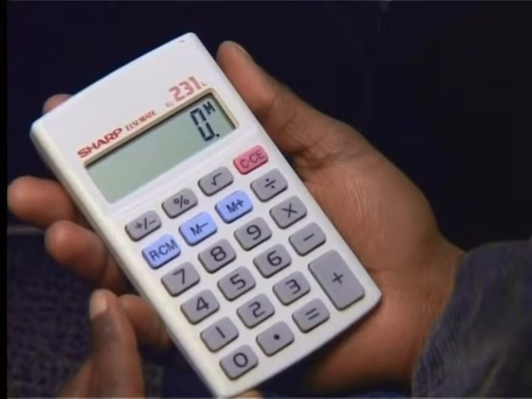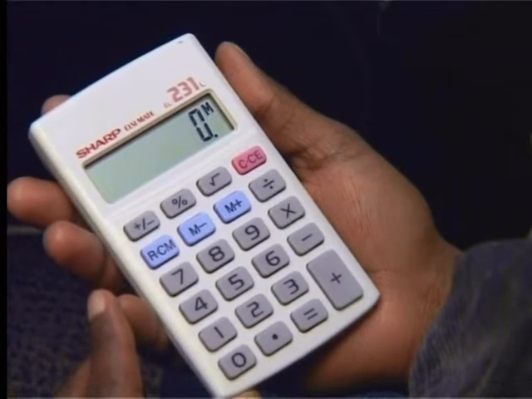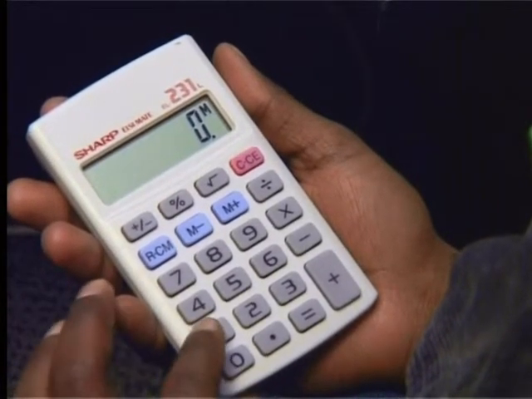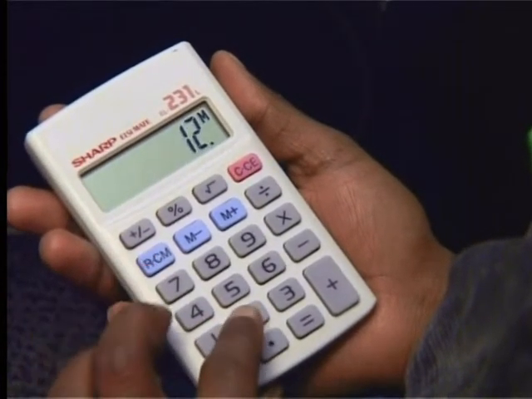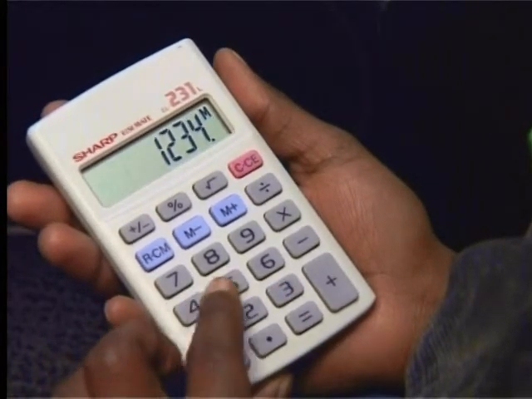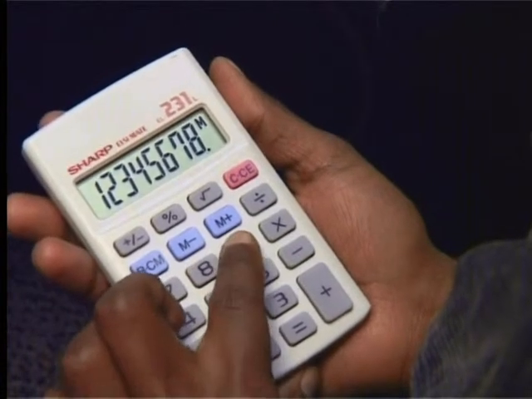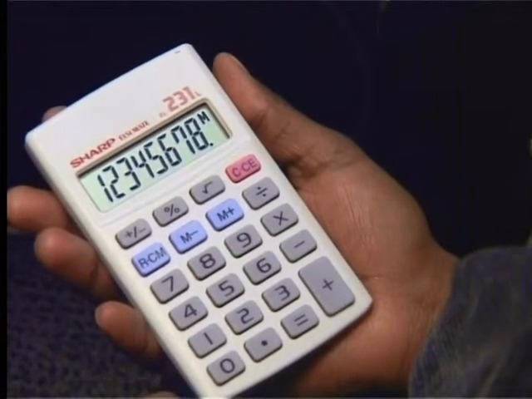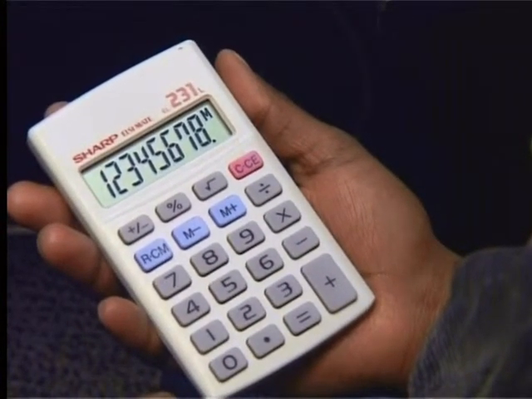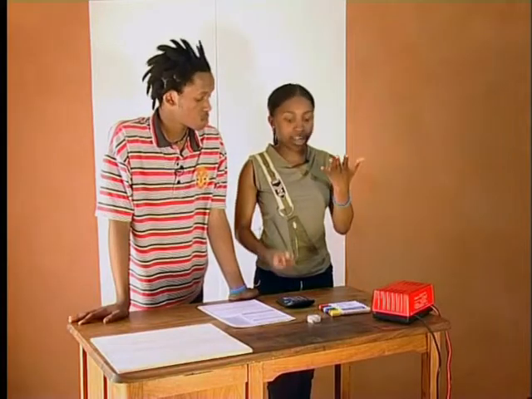Have a look at your calculator. How many digits can it handle? Try entering 1, 2, 3, 4, 5, 6, 7, 8, 9, 0 and repeat that again. My calculator can only go up to 8, so the biggest whole number that my calculator can handle is 999999999.